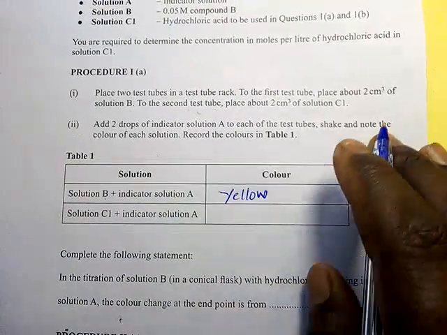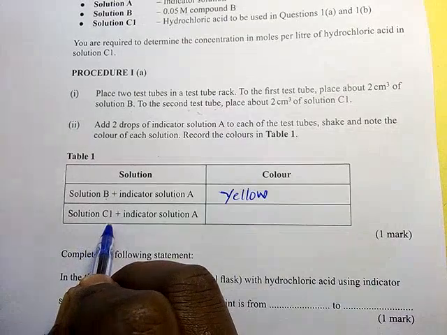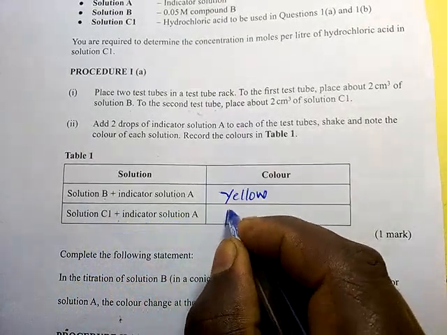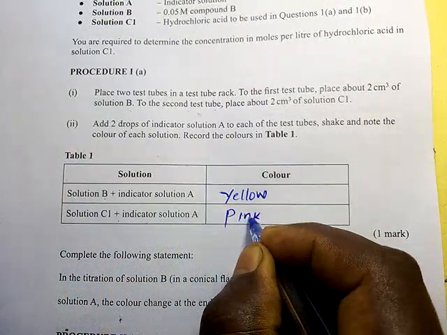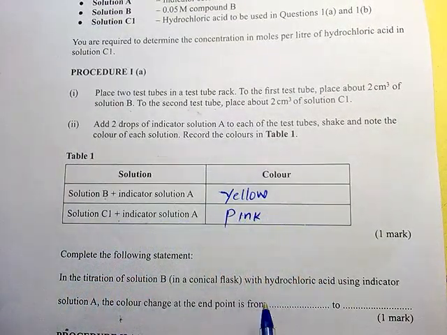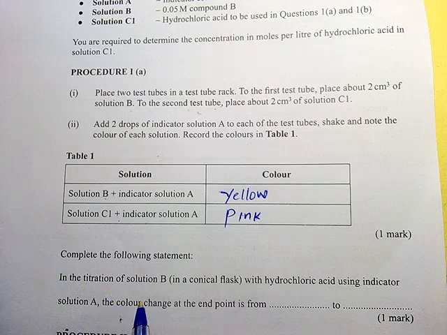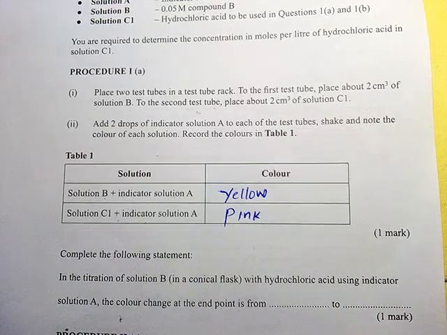So the students needed to write what they see, the observation. Solution C1 plus indicator solution A, the color was pink. You should note the color of indicators in different solutions. If the solution is an acid or a base, different indicators, like phenolphthalein and methyl orange, change depending on the solution. So you should know that.